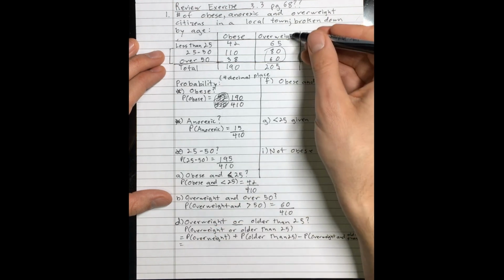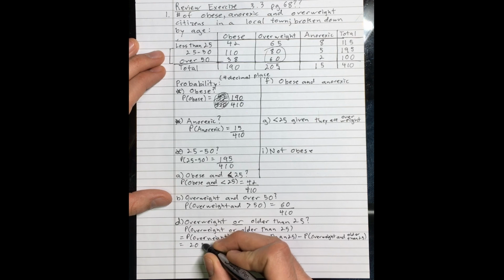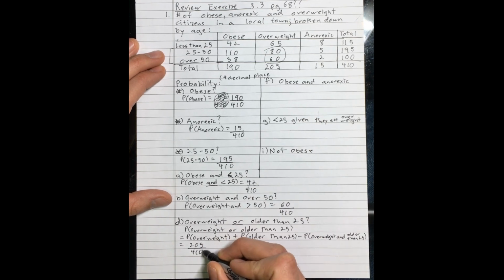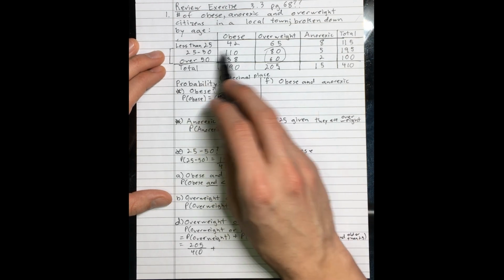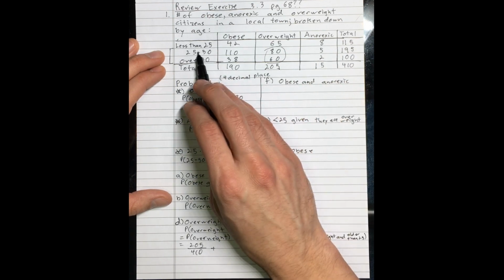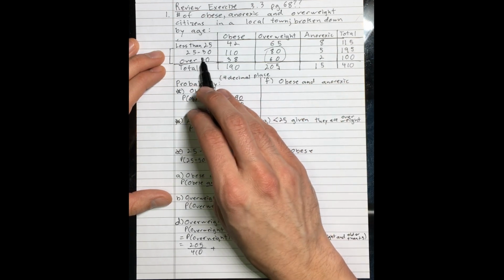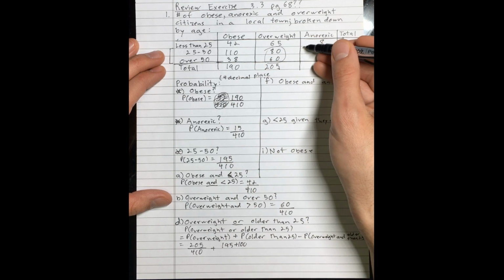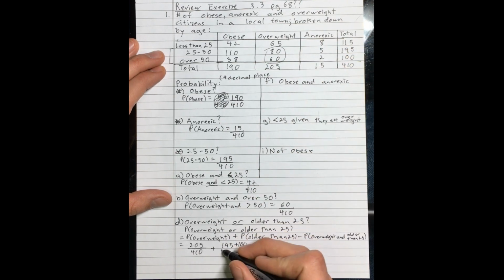Overweight is 205 over 410, plus older than 25. Well, this is actually both these rows. We have the 25 to 50 crowd and the over 50 crowd. So it's going to be 195 plus 100, because we're grabbing two rows, divided by 410.